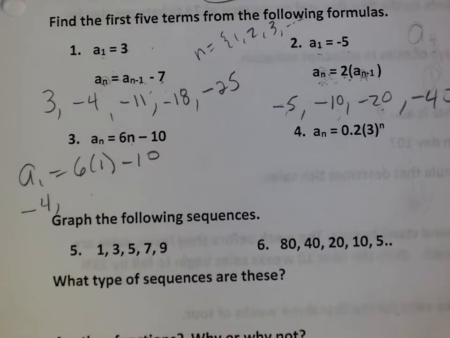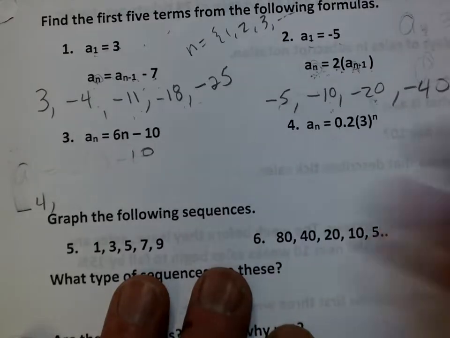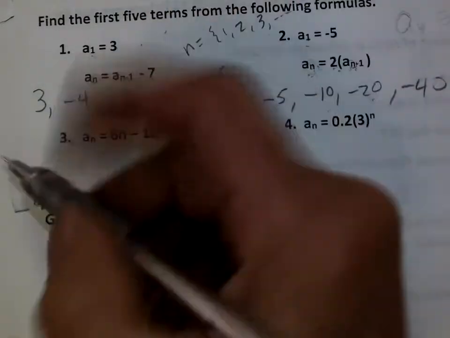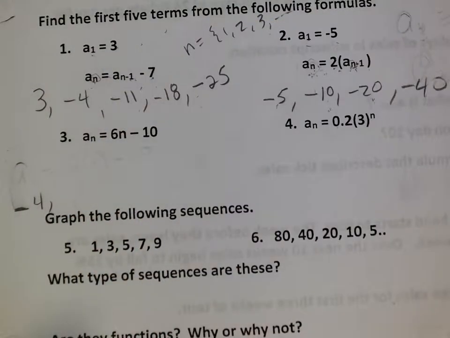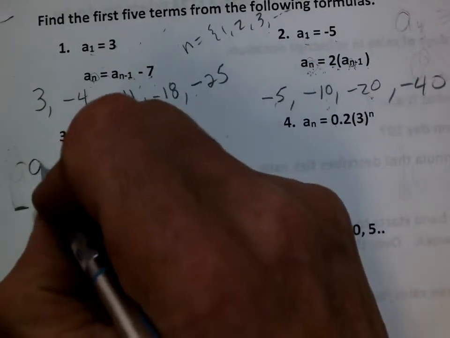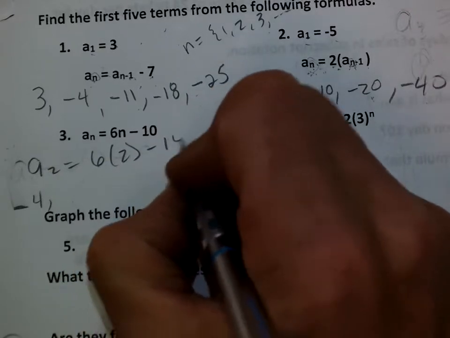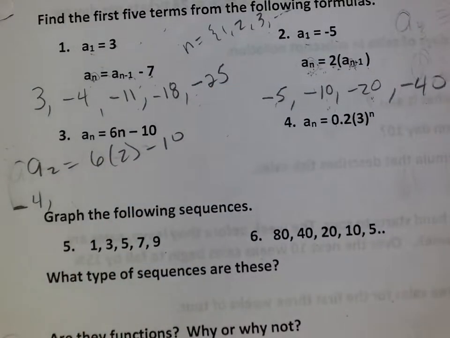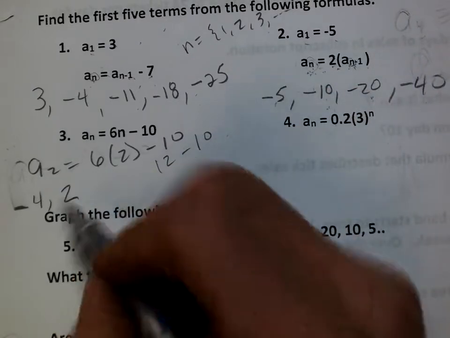Okay. So let's make A2. All right, we're going to do the same thing. Plug in 2, right? So to make A2, I'm going to go 6 times 2 minus 10, right? Which is a 12 minus 10, which is a 2, right?